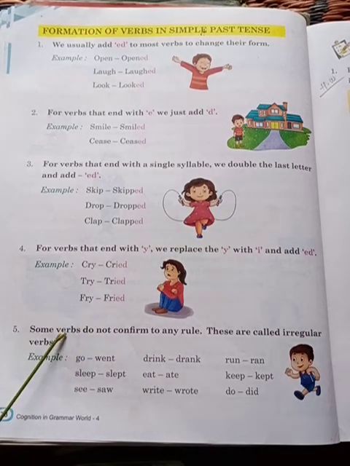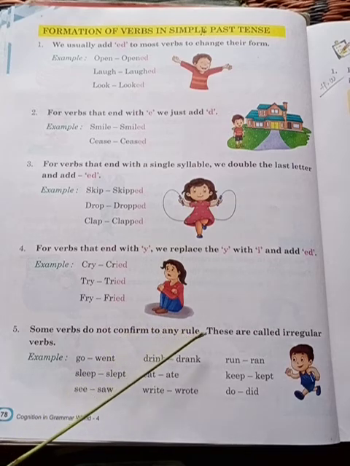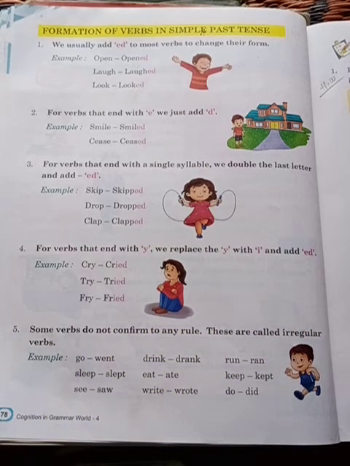Number 5. Some verbs do not conform to any rule. These are called irregular verbs. Means some of the verbs have no rule; they do not follow any rule. So the verbs which do not conform to any rule are called irregular verbs. Like here it is given in the example, go, then went. We cannot understand how it has changed into past tense. It has no rule. So these verbs are called irregular verbs.